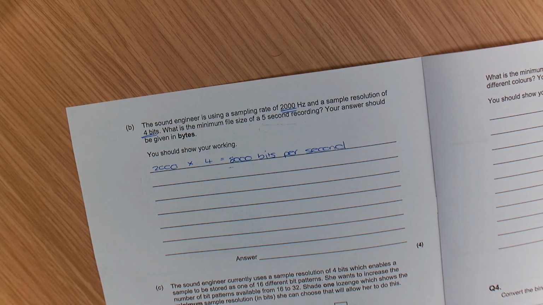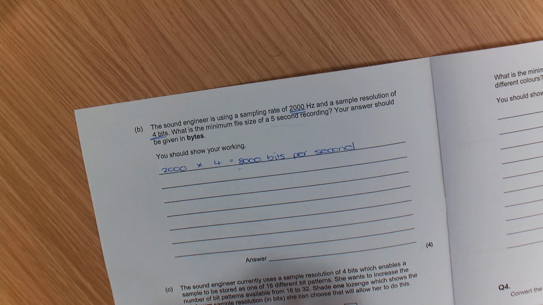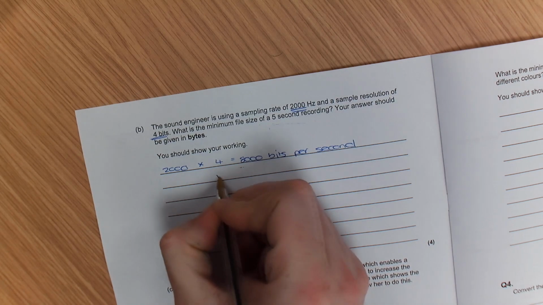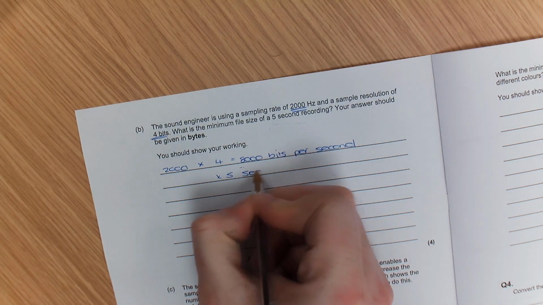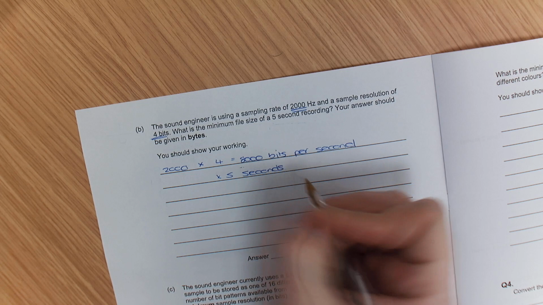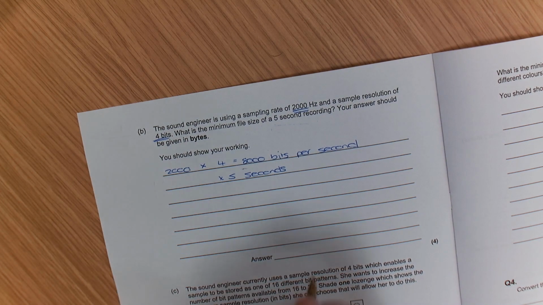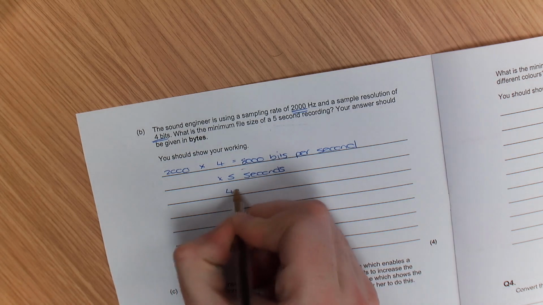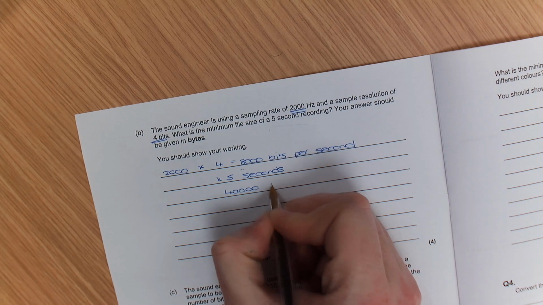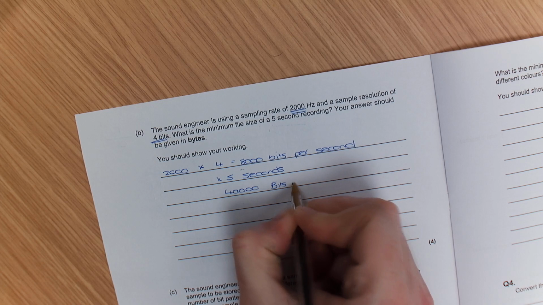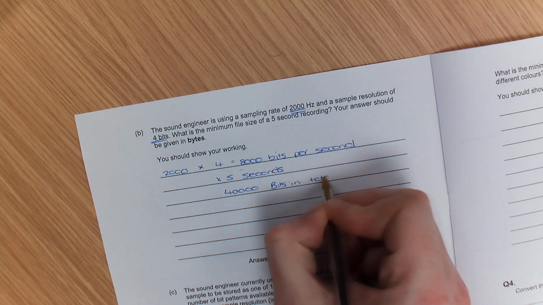Now, how many seconds have I got? 5, okay? So that's per second, times 5 seconds. There are 5 seconds available. What is that going to give us? 40,000. Good, so that is 40,000 bits in total.